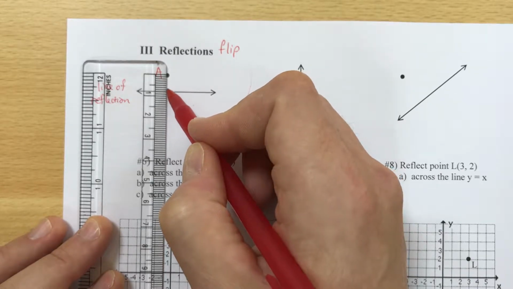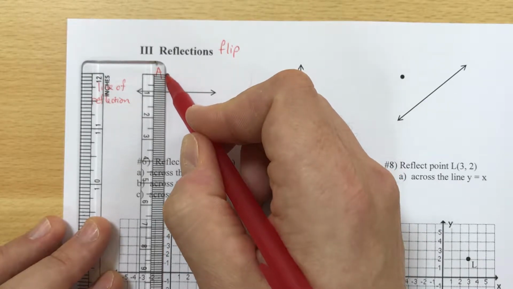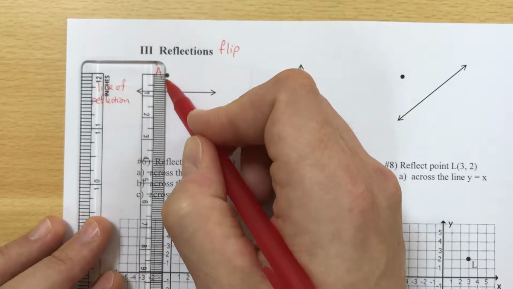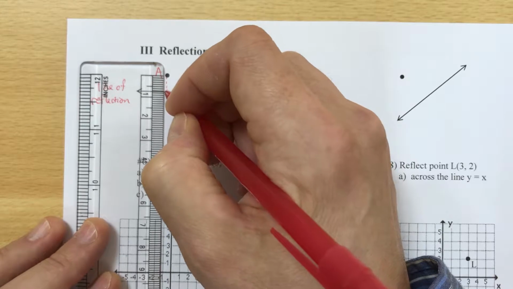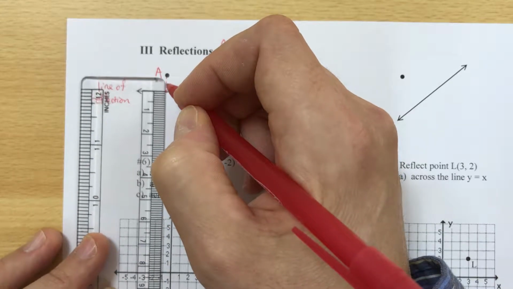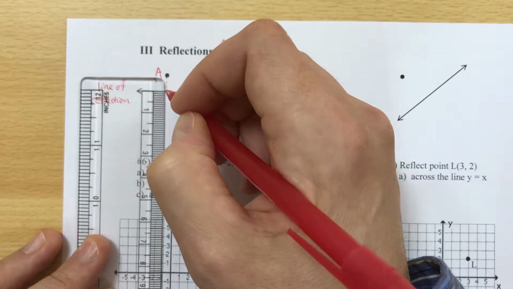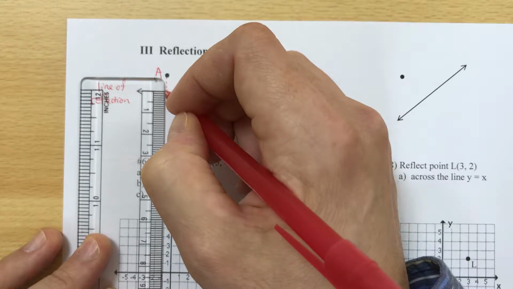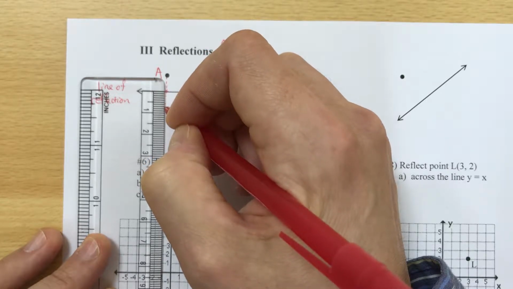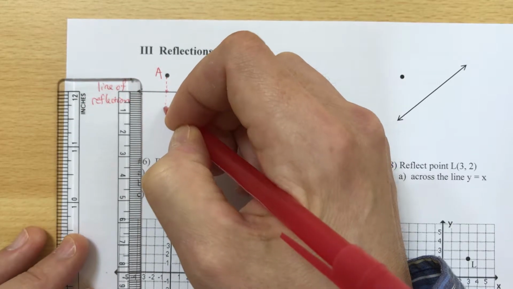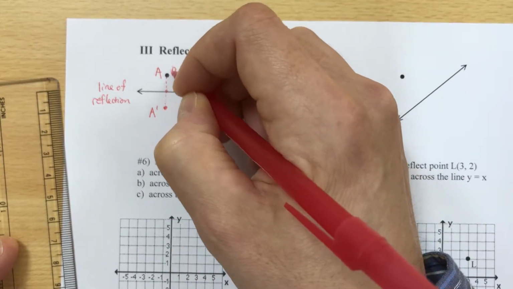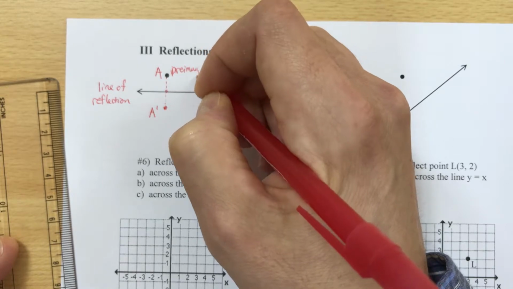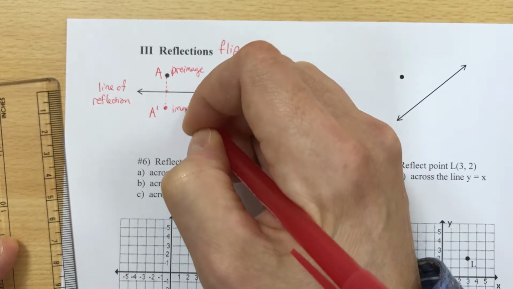So that means on the other side of the line, I need to count the same amount. So I'm going to count down to the line. I'm going to draw a little dotted line. And then I'm going to count 0.8 more on the other side. So I'm going to count down to here. That is A prime. Here's my pre-image. That's my starting. Here's my image.